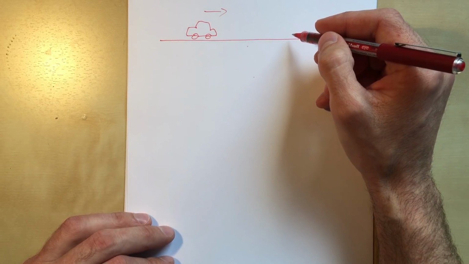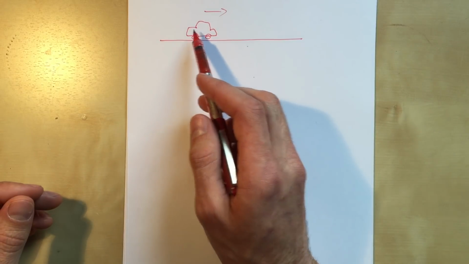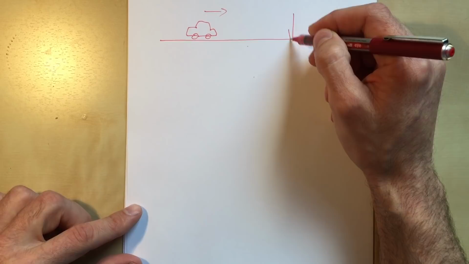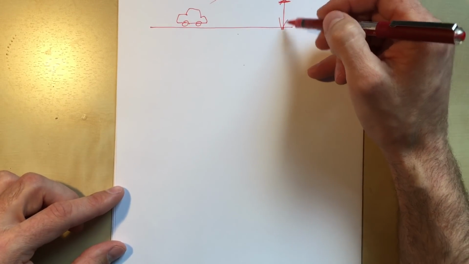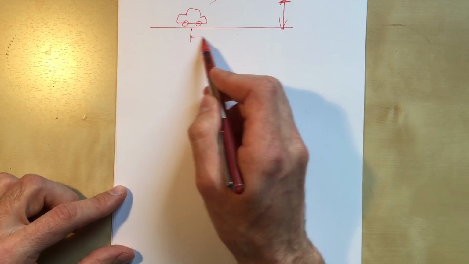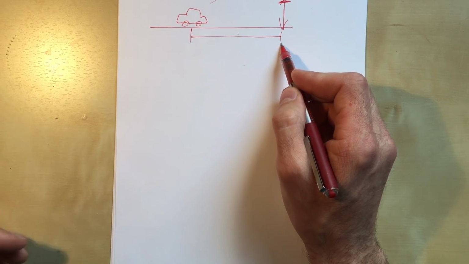Maybe the brakes are applying a certain braking force, the car's decelerating, and it gets to a full stop at this point here, for example. We could use an equation to model what happens from when the car starts braking to when it reaches a full stop with a velocity of 0 here.